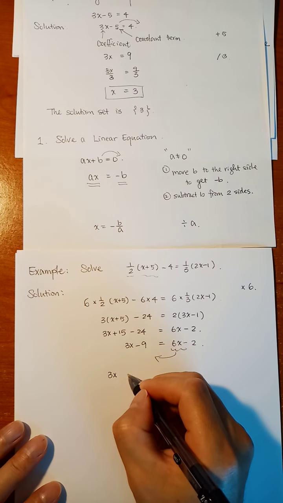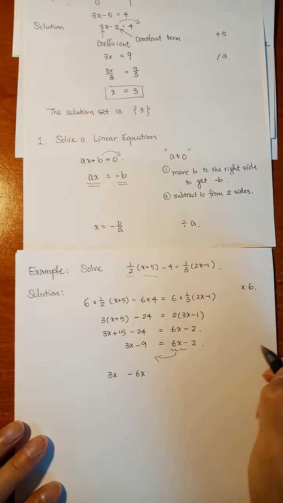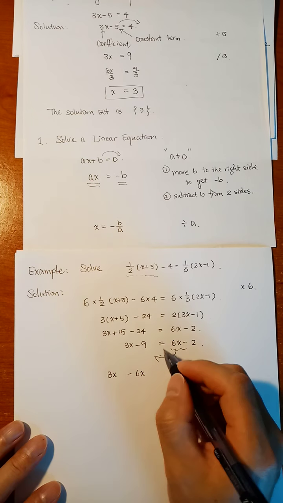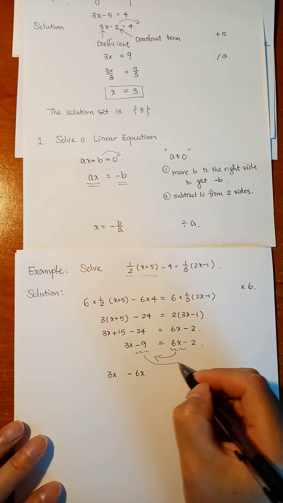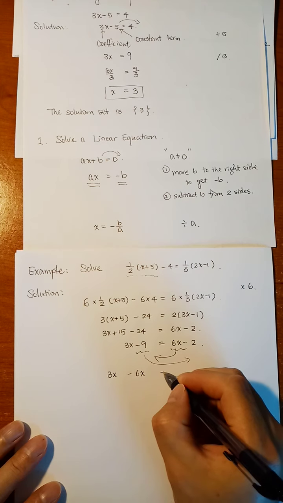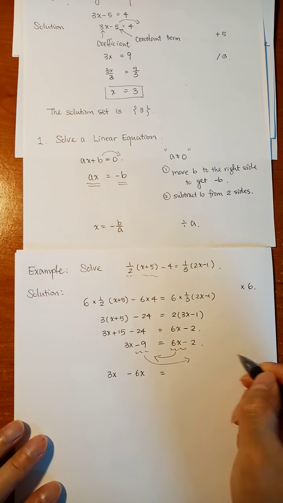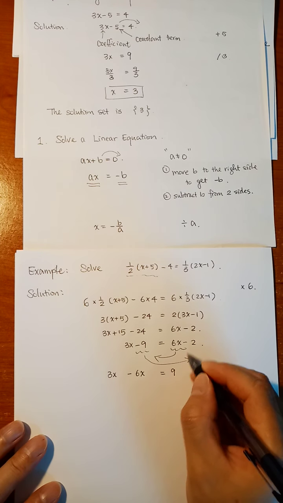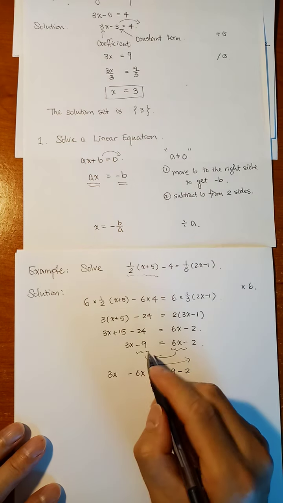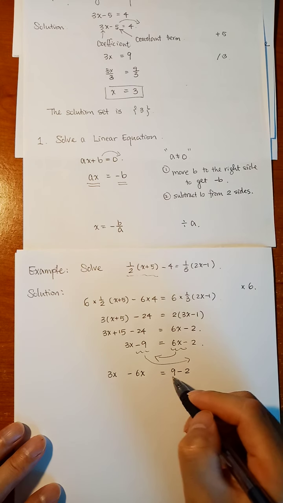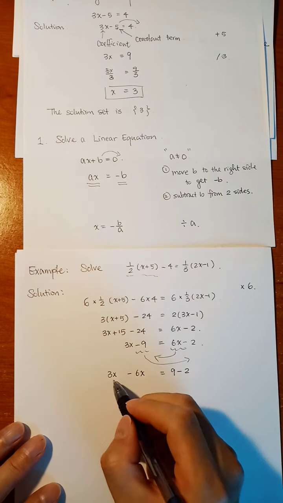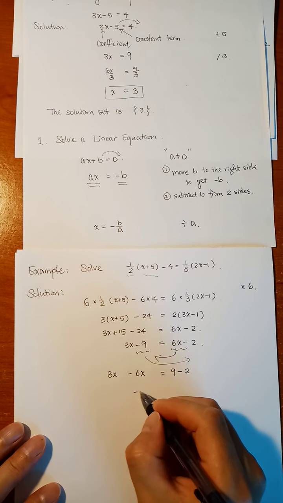So you're going to subtract 6x. 6x on the right-hand side is positive. No sign means positive. When we move to the left-hand side, it becomes negative. And negative 9, we are going to move it to the right-hand side. All the constant numbers will be on the right-hand side. So negative 9 moved to the right side becomes positive 9, and minus 2 is copied here. 3x minus 6x is negative 3x.